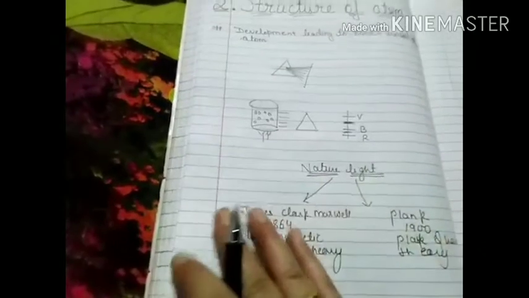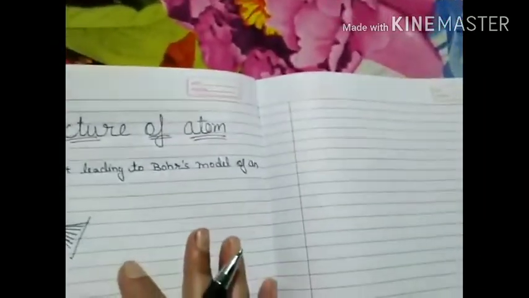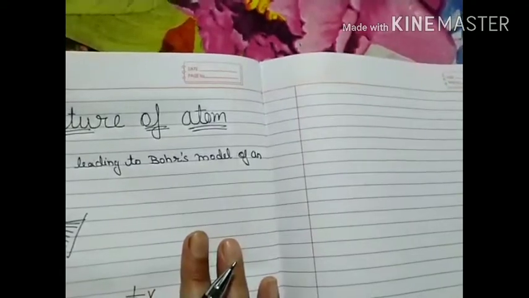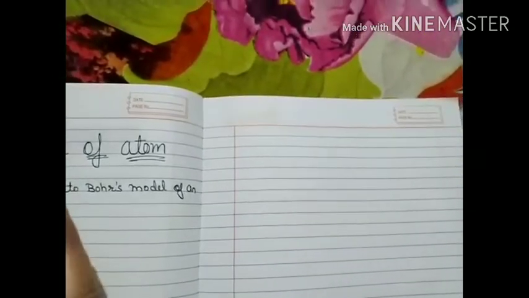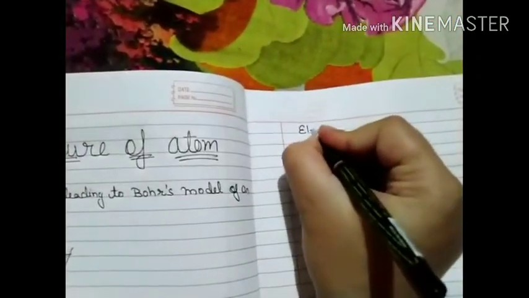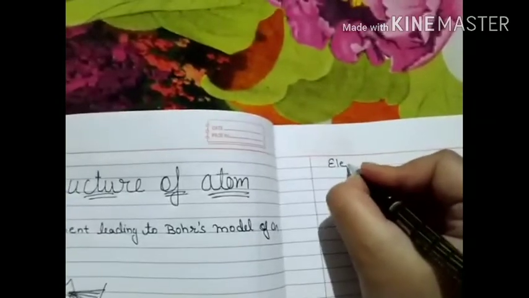Clear? Further, when the electromagnetic wave theory was put forward, the Rutherford model of an atom suffered from a serious drawback, which led to the discovery of a new model of an atom, known as Bohr's model of an atom. Bohr's model was able to explain the main lines of the hydrogen spectrum, which was not explained by Rutherford's model. So in order to understand the nature of light, we'll first discuss the electromagnetic wave theory and its postulates.